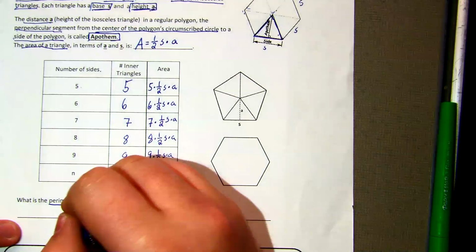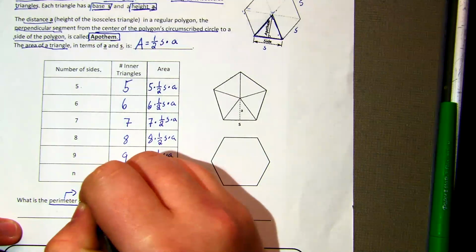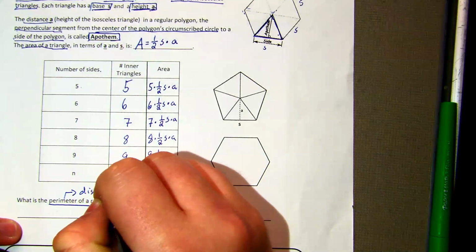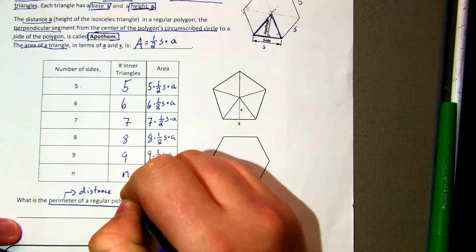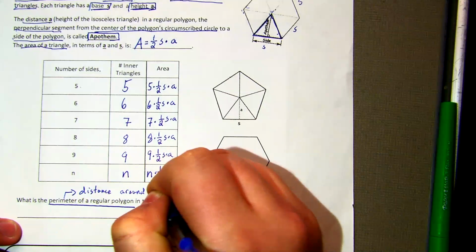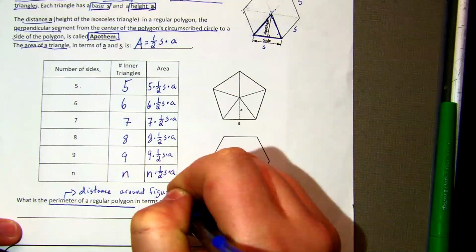Perimeter is our distance around the figure. And the way we get that is we take all of our sides and we just add them together.